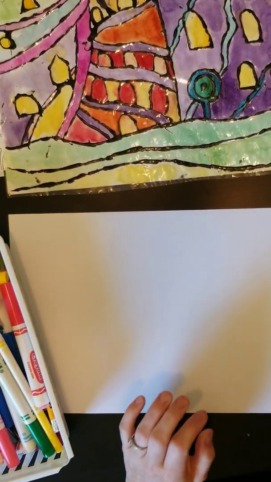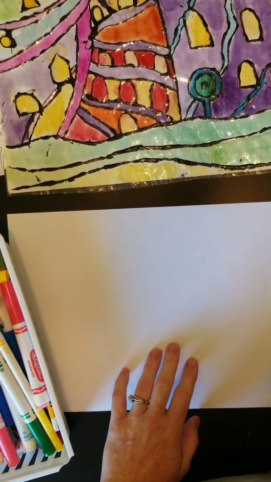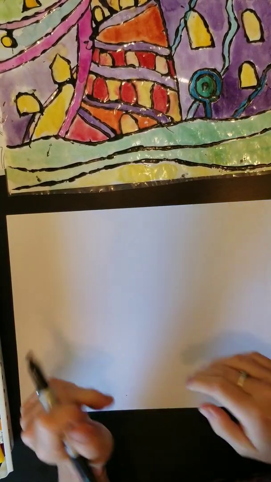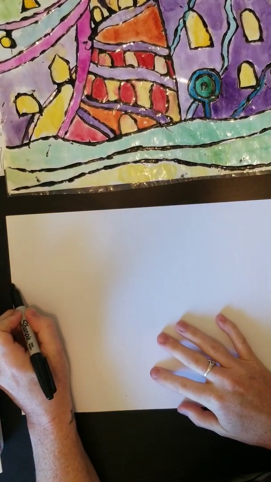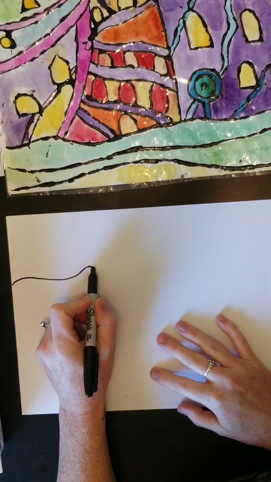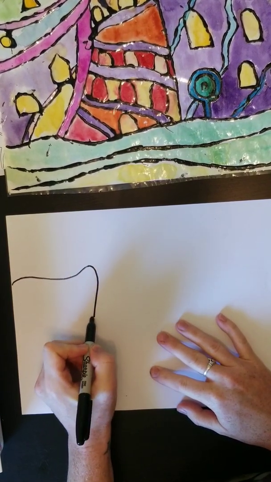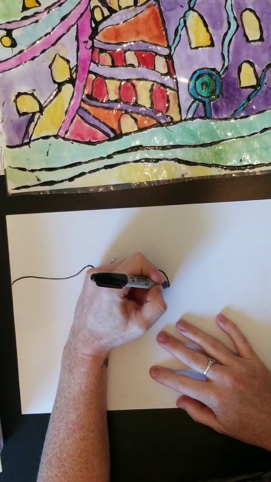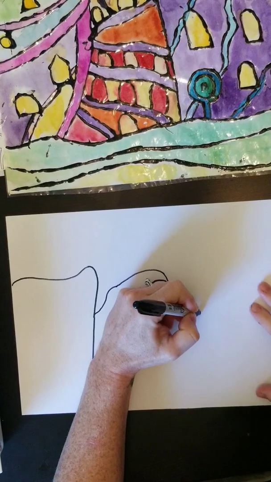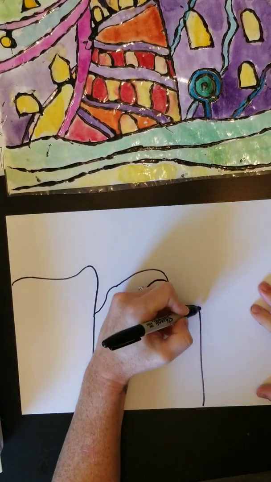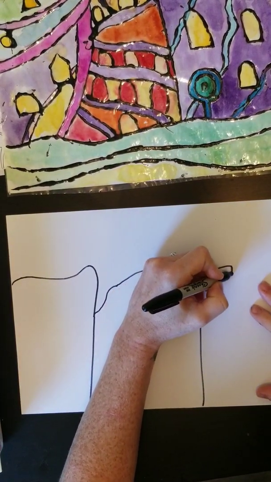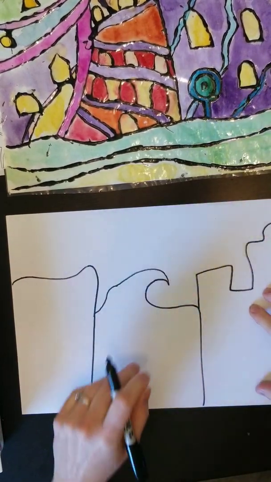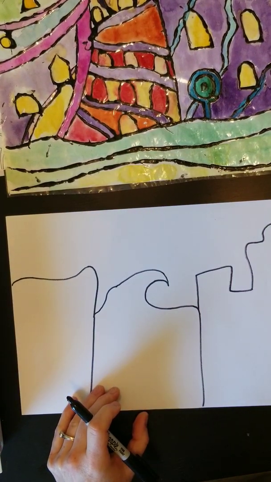So what you're going to do is you're going to make your own Hundertwasser painting, and you're going to design your own building. So what I'm going to do is I'm going to start by just making the shapes of my buildings. Maybe I'll do this one. I want this one to look like a wave. And remember, this is your building, so you can make its shape look like anything. And I'm going to pretend like this is going to keep going off the end.